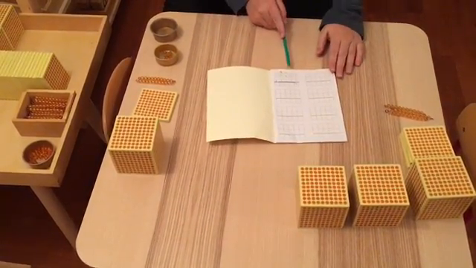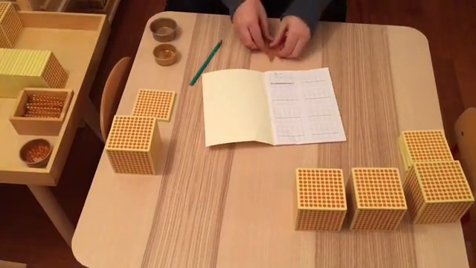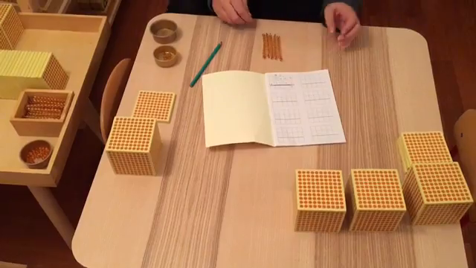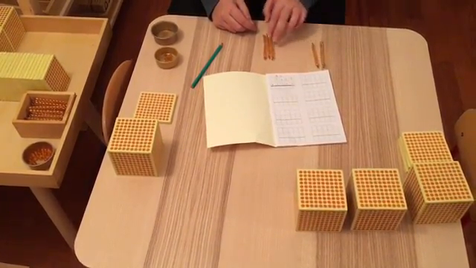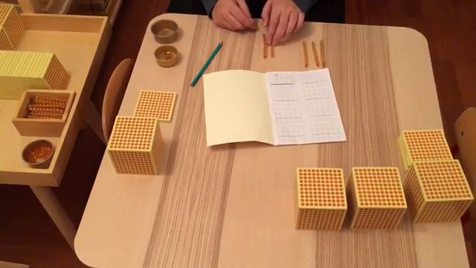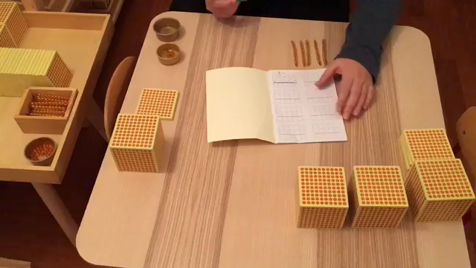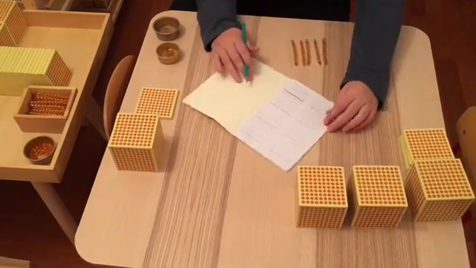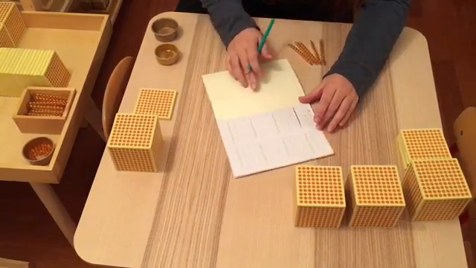Next, we need to figure out how many tens we have combined. We'll take our tens, put them all together, and we'll count what we have. We have 1, 2, 3, 4, and 5. So we have 5 tens. And again, we will look down at the box under our tens, and we will write our 5.